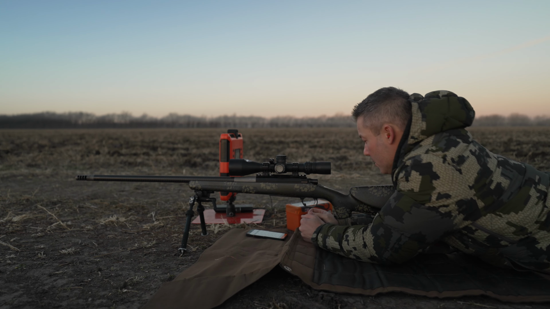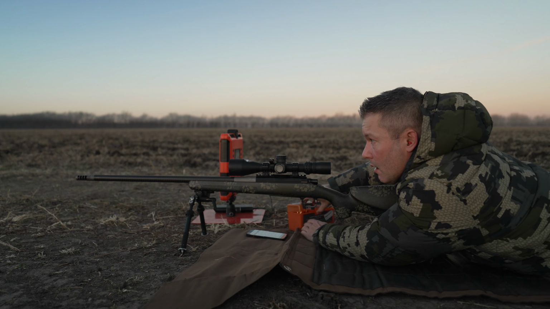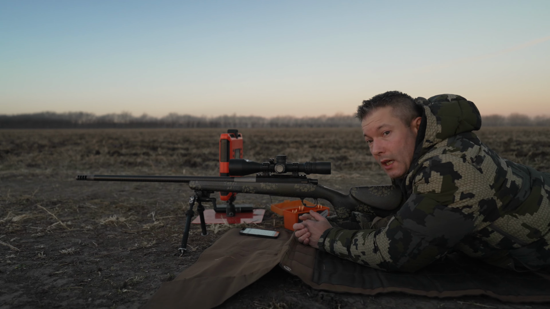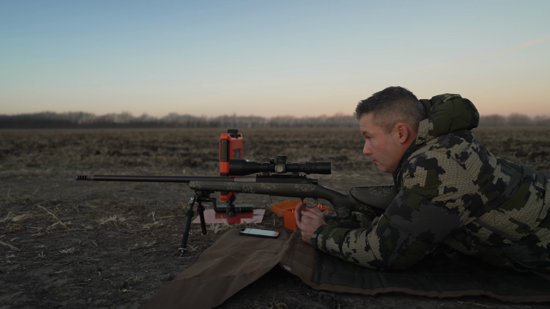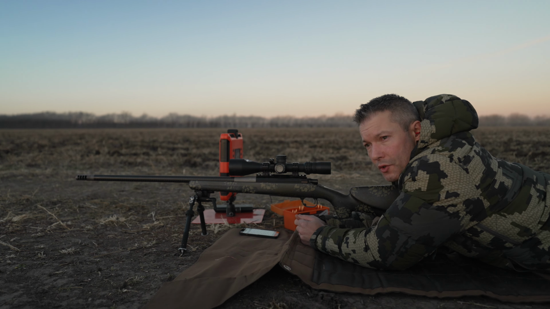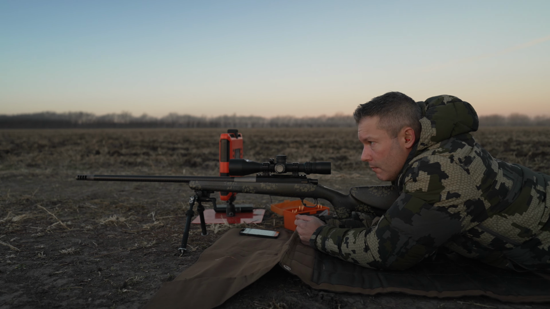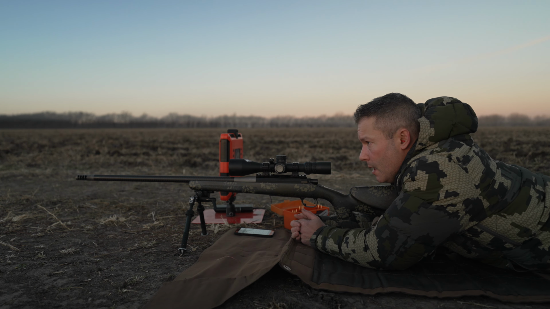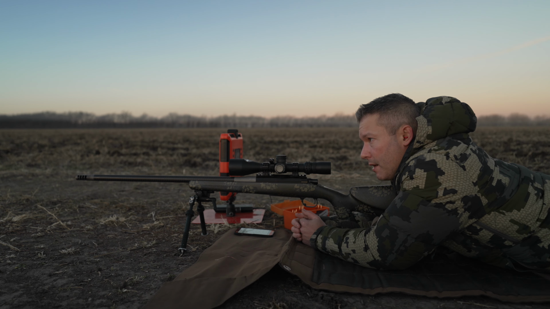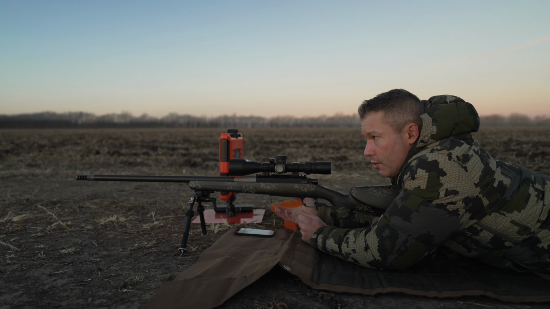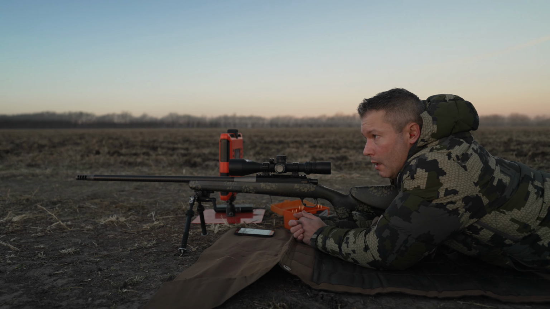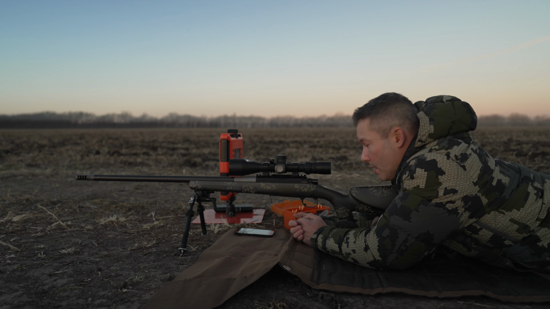Okay, we're out here. With any luck, this will be the final decision-making trip for load development on this WSM with Reloader 23. Due to some unforeseen circumstances, I'm at a different spot. I do shoot here often, but we can only get to 500 right now. The other spot that I usually shoot at, something came up.